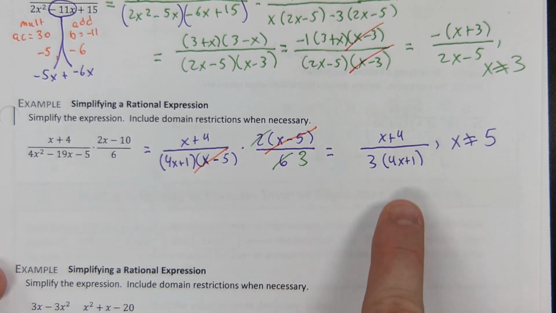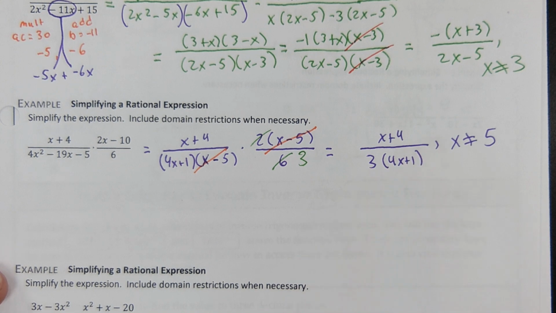And please don't ever go through any distributions in your final answers. Leave your final answers factored. Okay? You can combine like terms and things like that, but leave your final answers factored. It's easier for graphing purposes, which we will be doing later in this chapter.